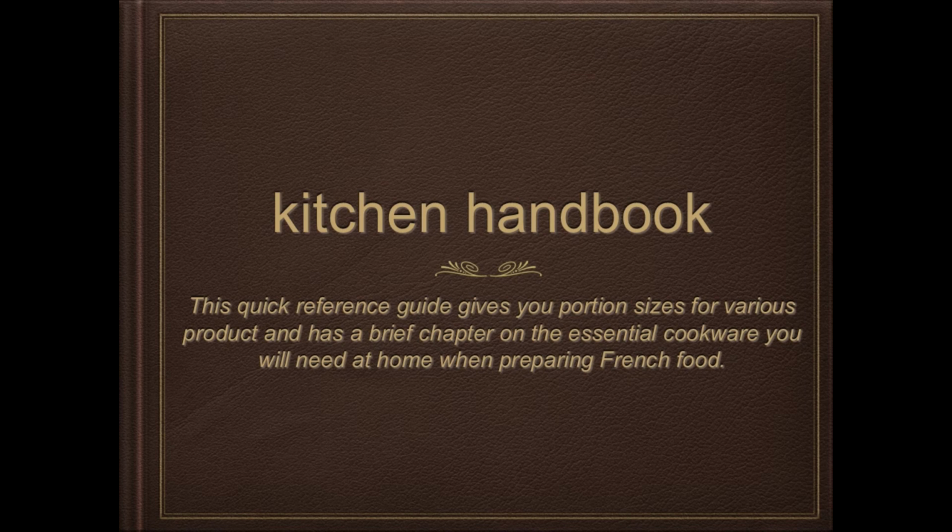Well, this is a lesson, more of a classroom session today, so no videos, as that's the best format I found for this. I wanted to talk about the tools of the trade and some utensils, and also portion size. So I've created for you this kitchen handbook, where I had to extract all of the data from our book, translate it, and condense it into that little guide. So let's have a look and see what we've got in there.